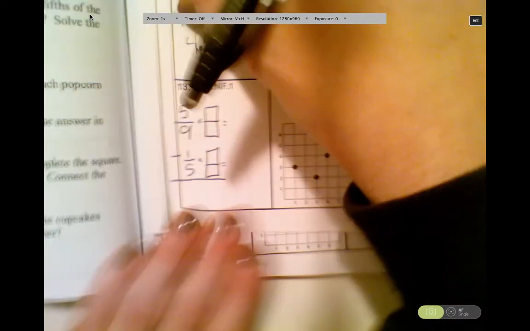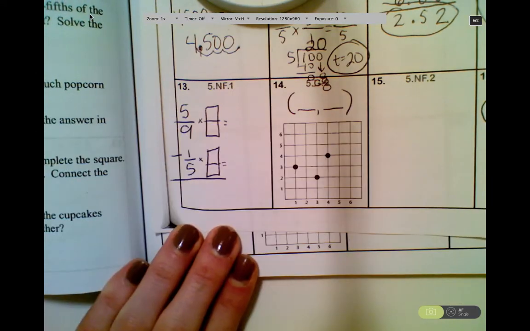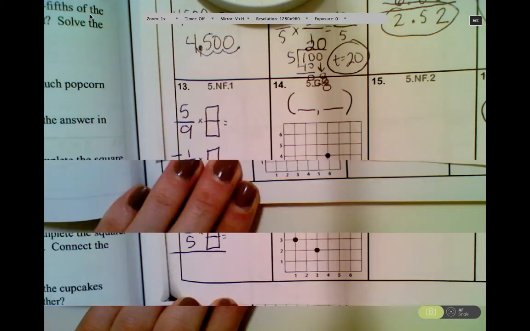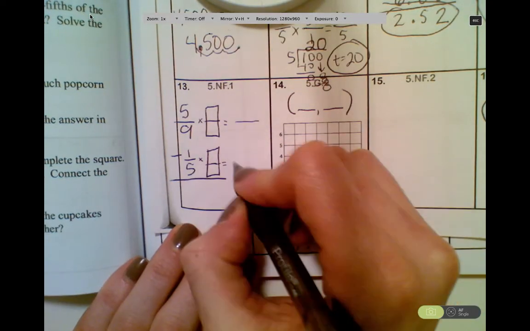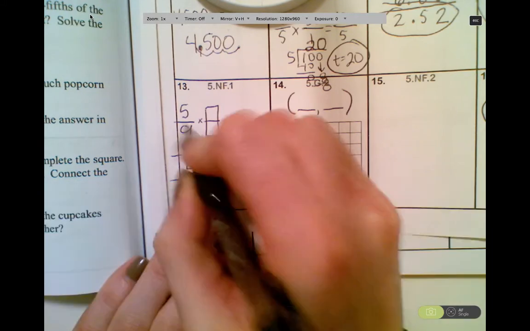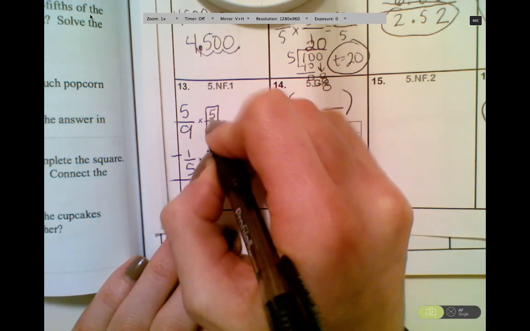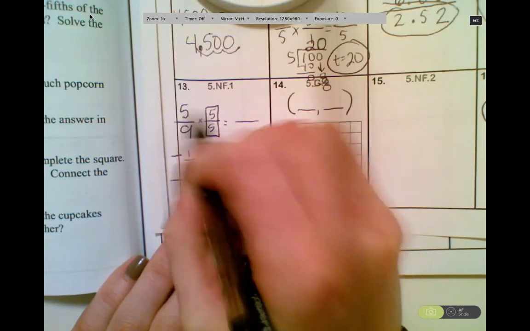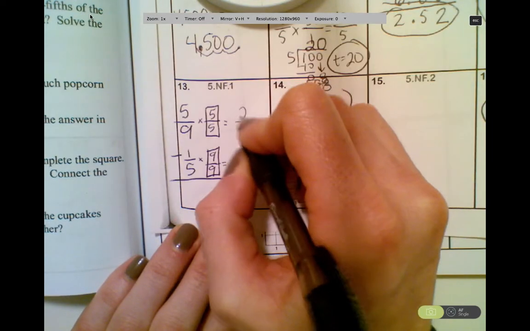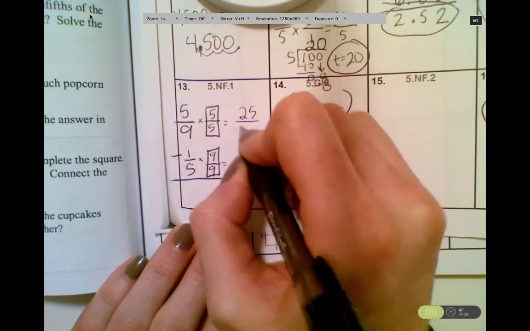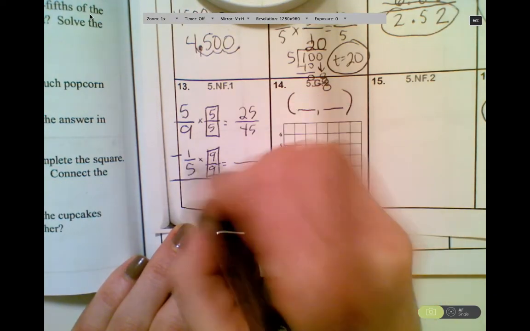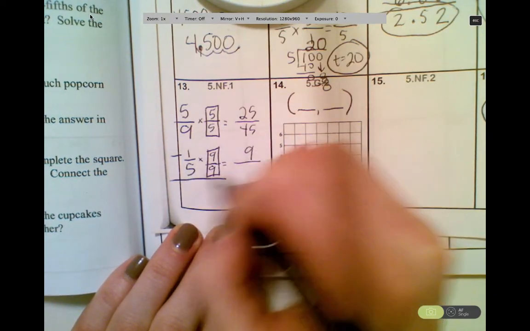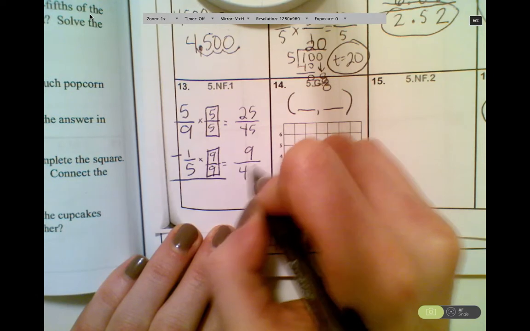And number 13, we have to subtract these fractions, but they don't have common denominators. So first things first, let's make some common denominators. This time I'm just going to look at my denominators and multiply them. And 5 times 5 is 25. 9 times 5 is 45. 1 times 9 is 9. 5 times 9 is 45.